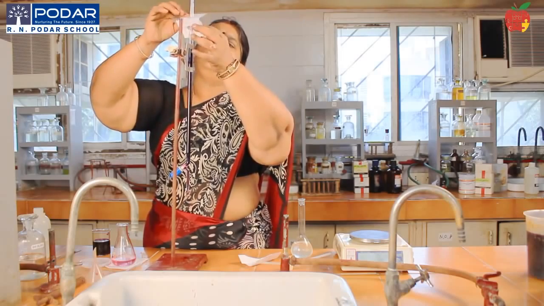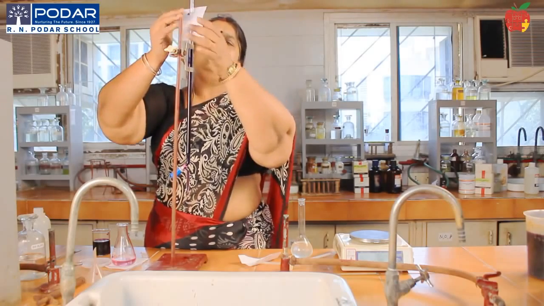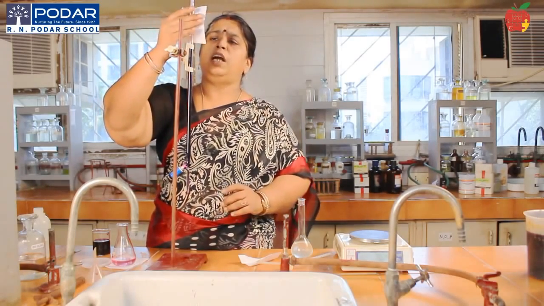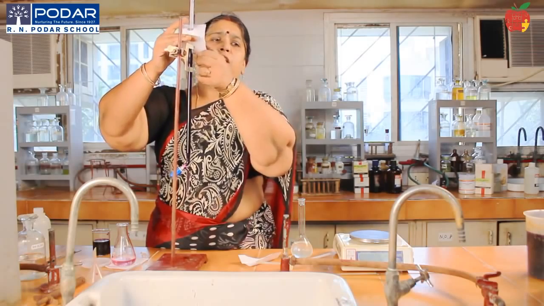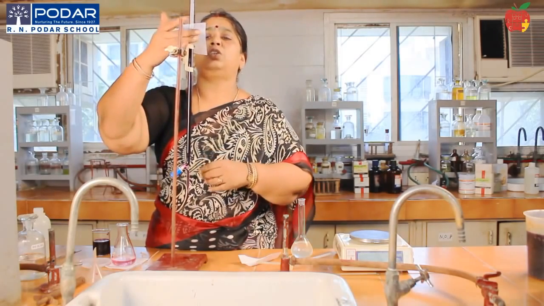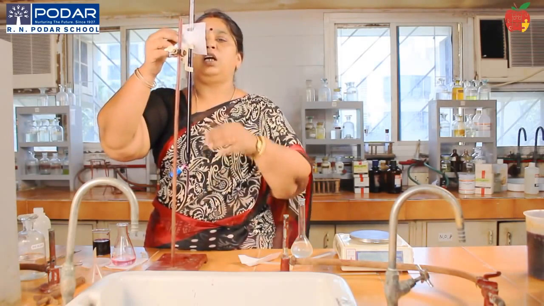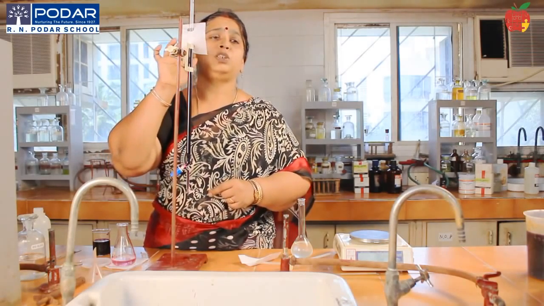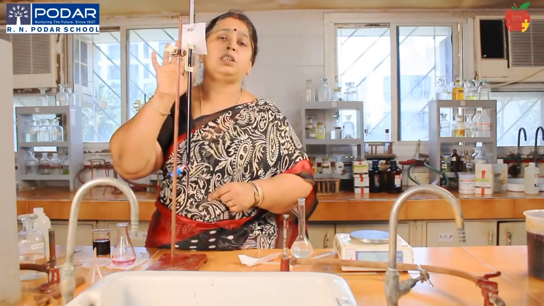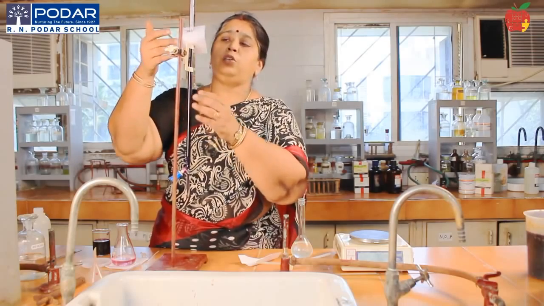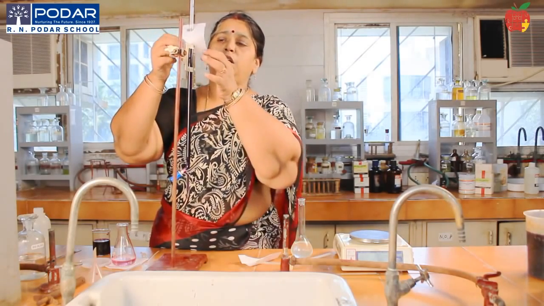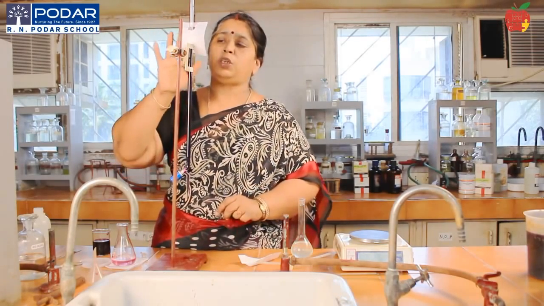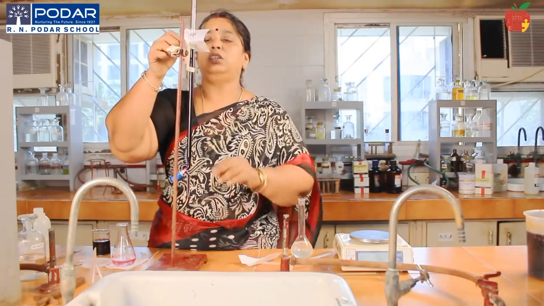Where your reading is there, you can close it and you can avoid the parallax error. See the upper meniscus for colored solutions. Using this paper, parallax error is avoided. So you can just take the reading.